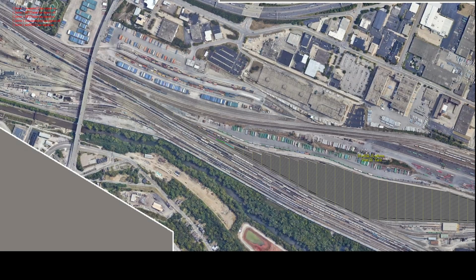So put that crossover in. And then we'll build out like that, and then tie this in right there. There we go.